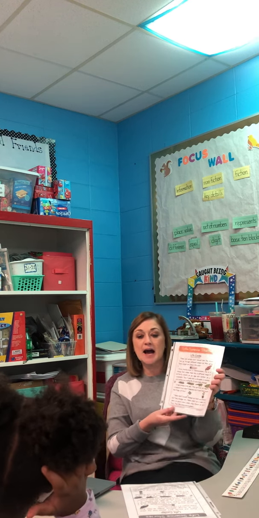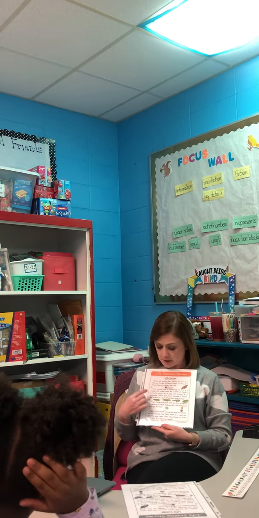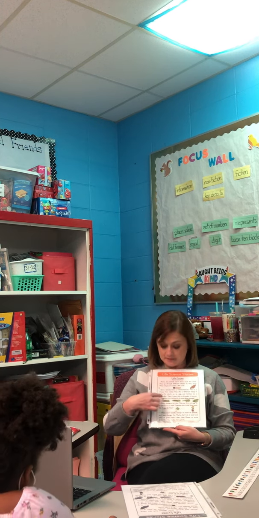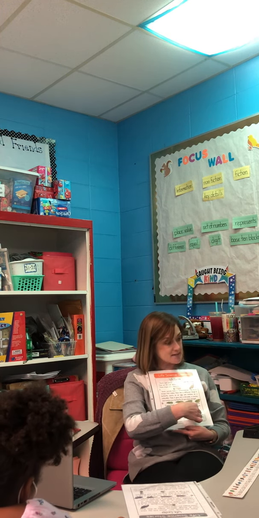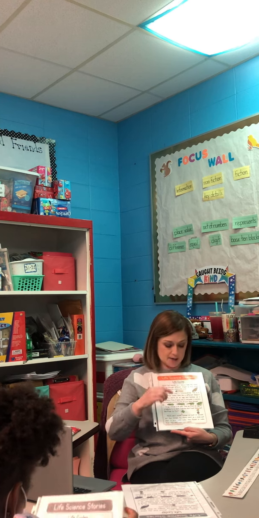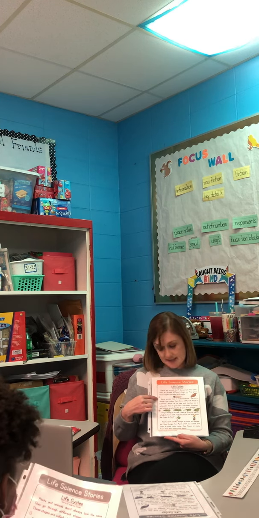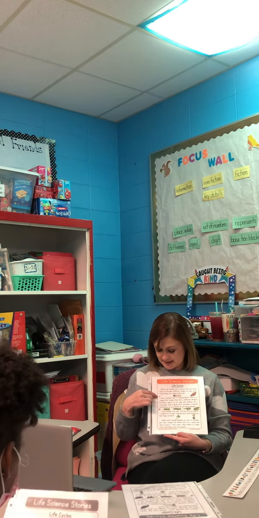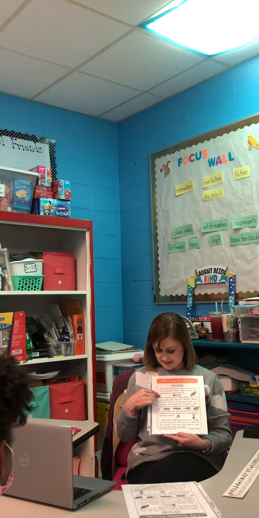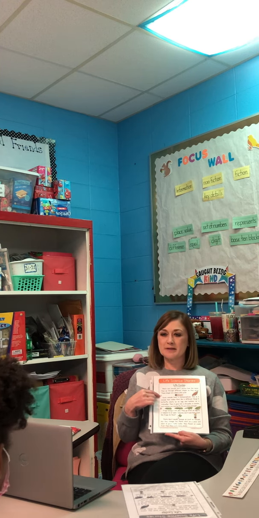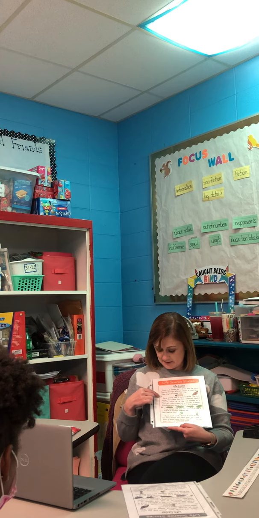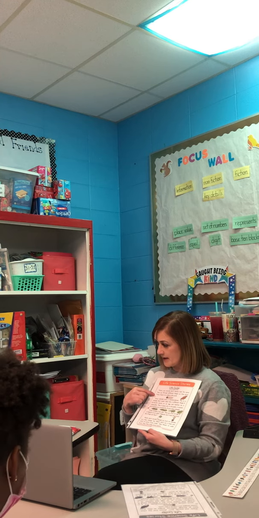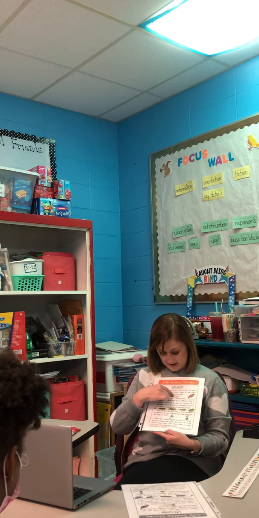So let's look at the diagram. I'm going to hold mine up. You look at yours. These are all diagrams. So look at the first one. This is a diagram of a butterfly. So what is this? An egg. And then it turns into what?